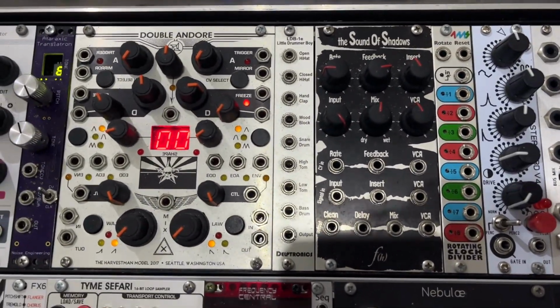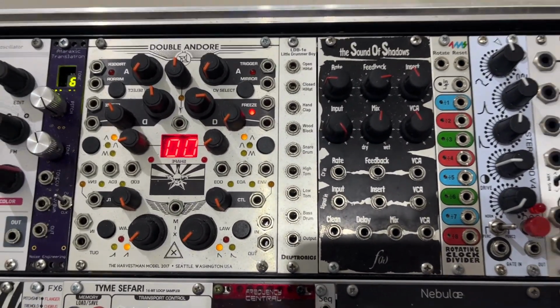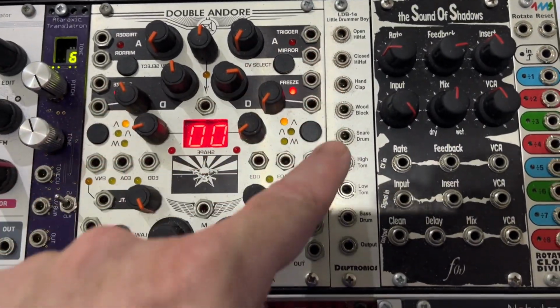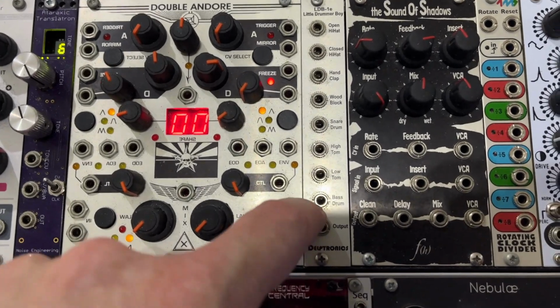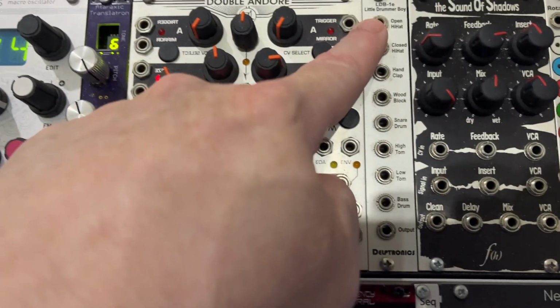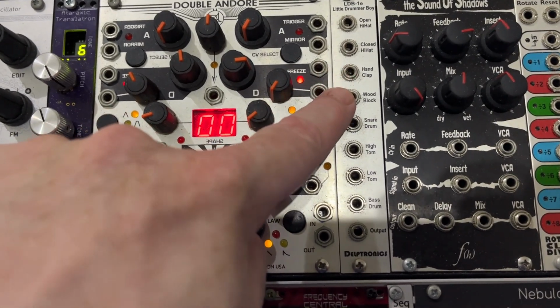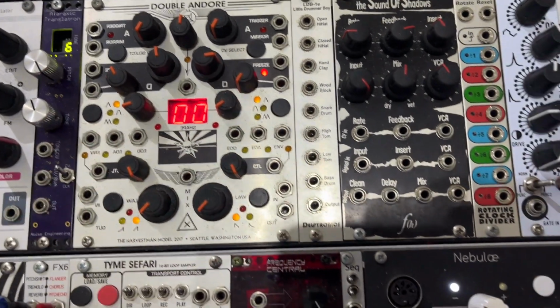There's a little one in the middle there. This one is called the Little Drummer Boy. The Little Drummer Boy is a bunch of inputs here and one output, and each of them is a different sound. So if you send it in here, you get an analog hi-hat, claps, rim shot, snare, kick drum.